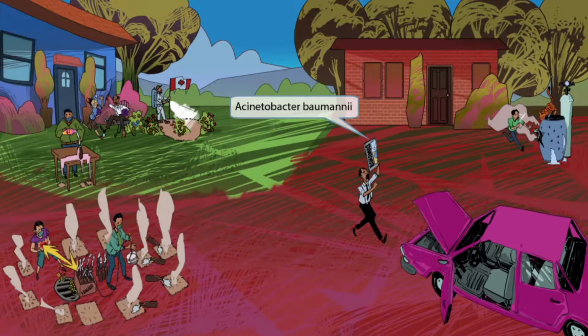Next, we see this crooked salesman trying to sell people timeshares to the Bahamas. It's just a big scam. Look at that brochure he's holding. It says in big bold letters, Bahamas. Well, this represents baumannii, as in Acinetobacter baumannii.